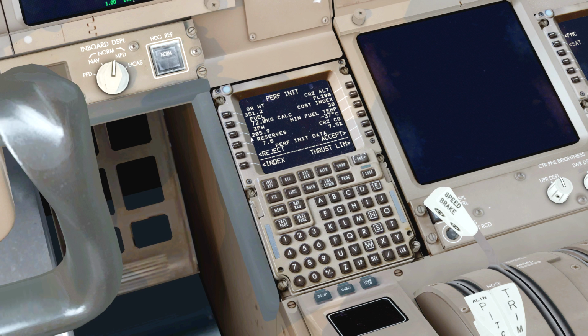And for some reason, in my case, it usually is not correct. So usually I reject the performance initialization data right here and just enter all this stuff manually. So we can just ignore the wind data uplink for the moment.